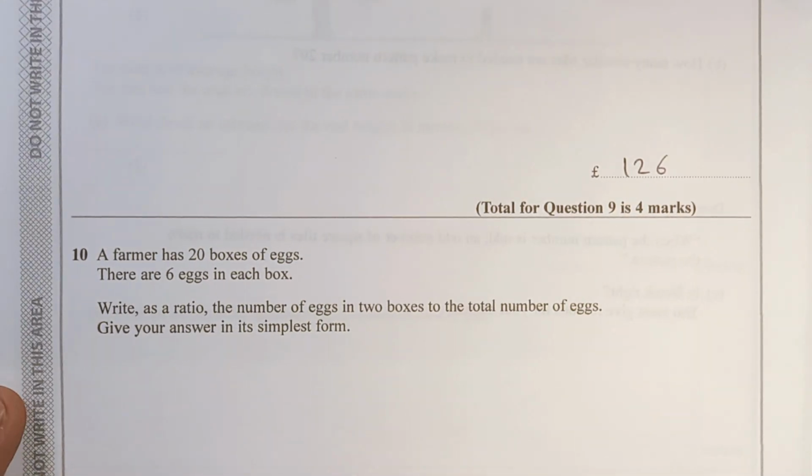Question 10. A farmer has 20 boxes of eggs. There are 6 eggs in each box. Write as a ratio the number of eggs in 2 boxes to the total number of eggs. Give your answer in its simplest form.